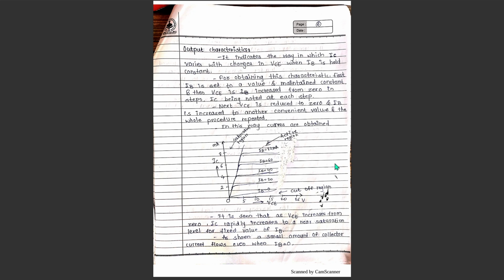Output characteristics. It indicates the way in which IC varies with changes in VCE when IB is held constant. For obtaining these characteristics, first IB is set to a value and maintained constant, and then VCE is increased from 0 in steps, IC being noted at each step. Next, VCE is reduced to 0 and IB is increased to another convenient value and the whole procedure repeated. In this way, curves are obtained.